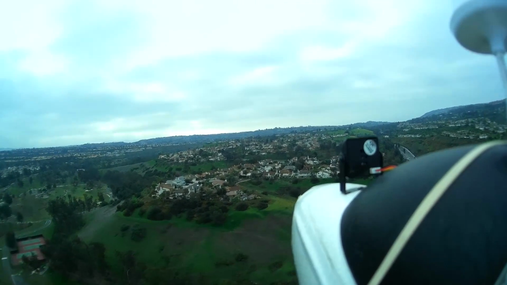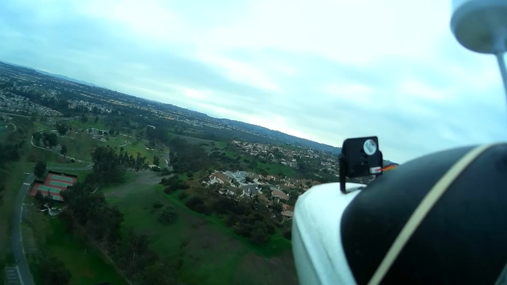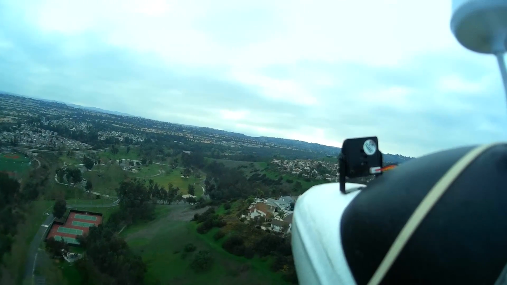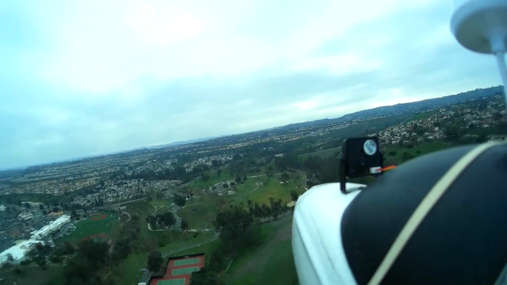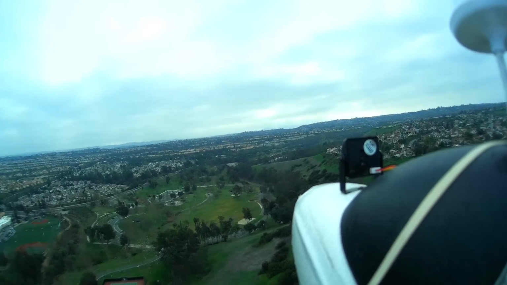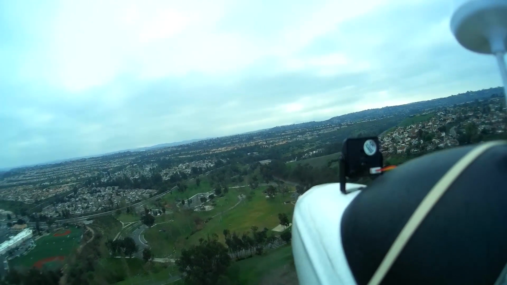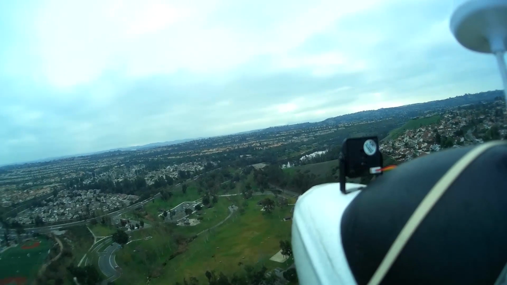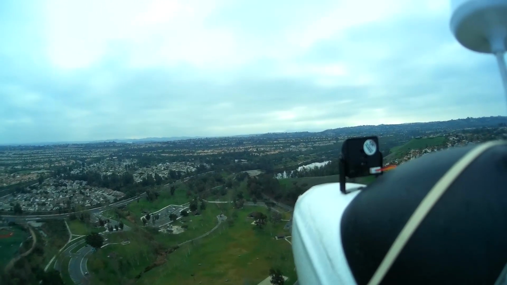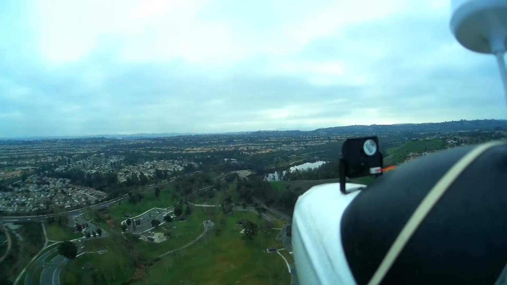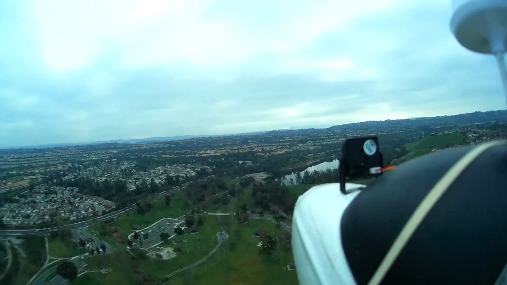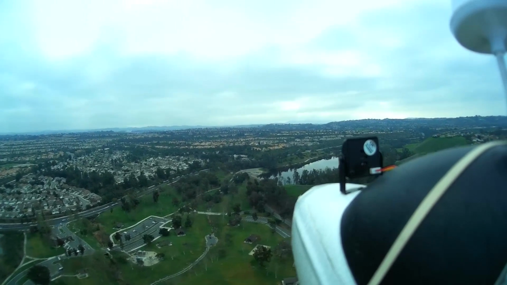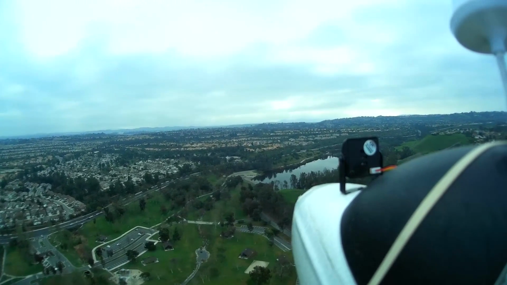And this is early in the morning, so there's no danger of being over people. But you can see it's a large park area, and my FPV camera is kind of pointing right at some water, which is the Laguna Niguel Regional Lake, I believe it is. It's a little man-made thing. But people do fish in that lake, which is pretty cool.